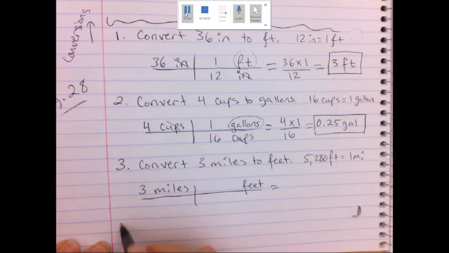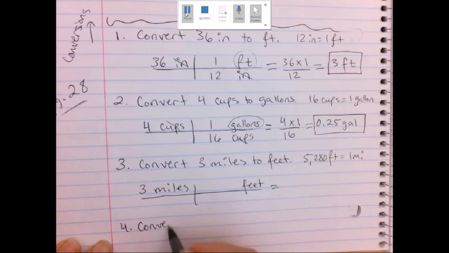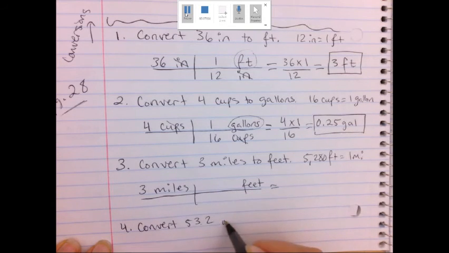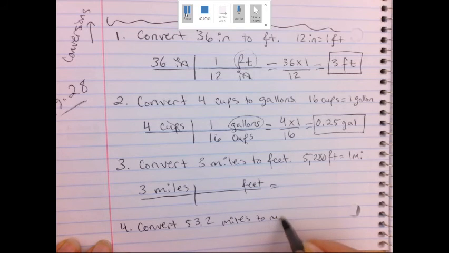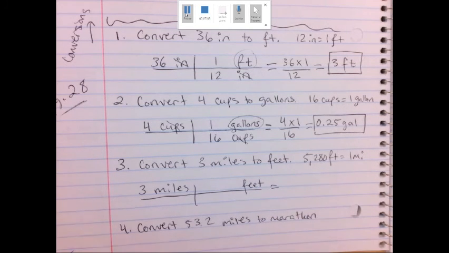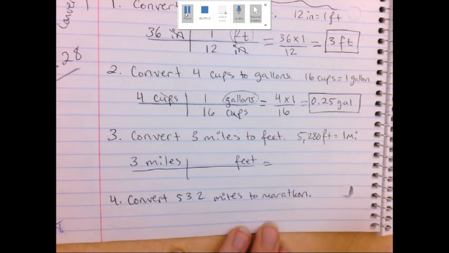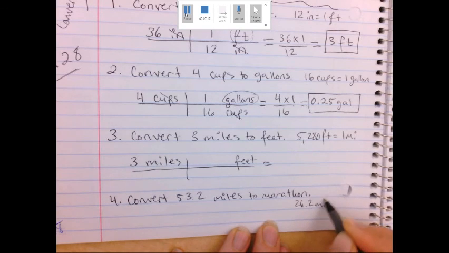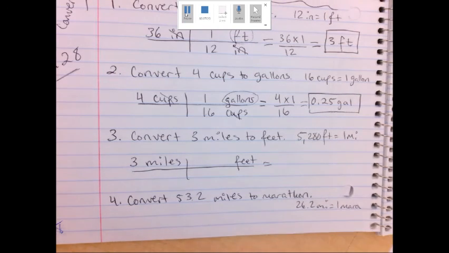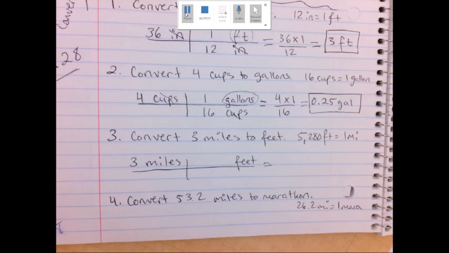Once you do that, then go ahead and try out number 4, where you're going to convert 53.2 miles to a marathon. And we have 26.2 miles in 1 marathon. I'm just going to put mara. So I'm going to let you set that up on your own, and then you'll want to come and check your work with me or Miss Hall to see that you have it correct.